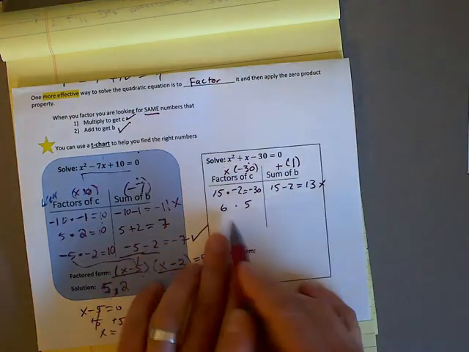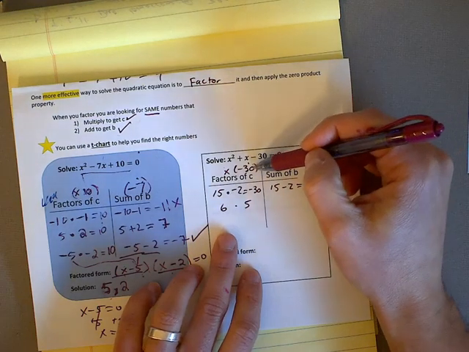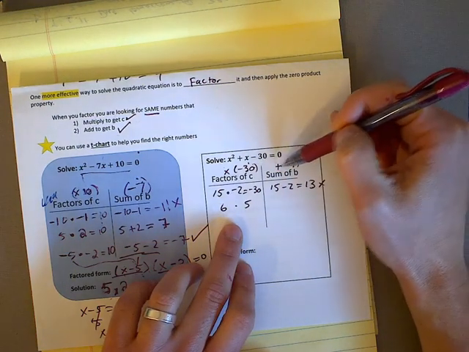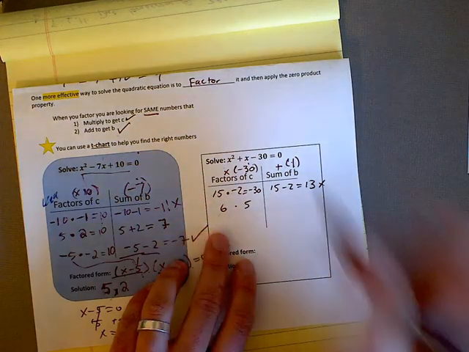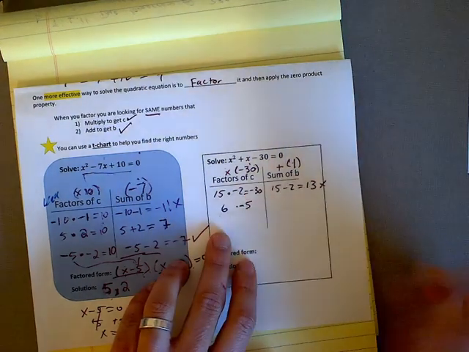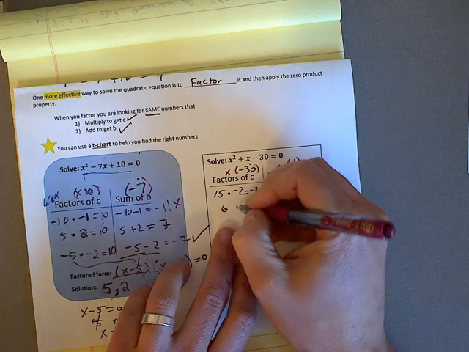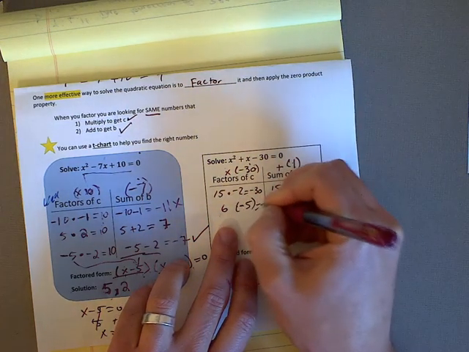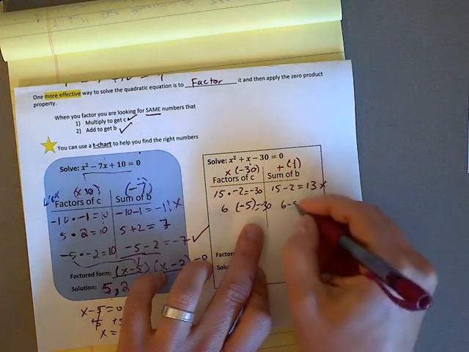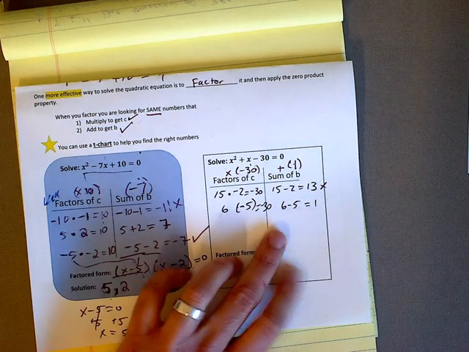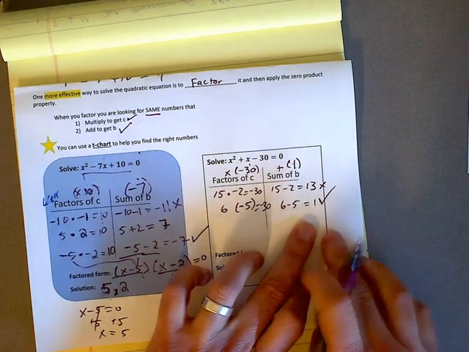Except one of them has to be negative. So since I have negative 30 and I want to add to have something that's positive 1, I'm thinking which one should be negative. And I should multiply by negative 5. So 6 times negative 5 is negative 30. And then if I do 6 minus 5, I get plus 1, which is what I wanted.